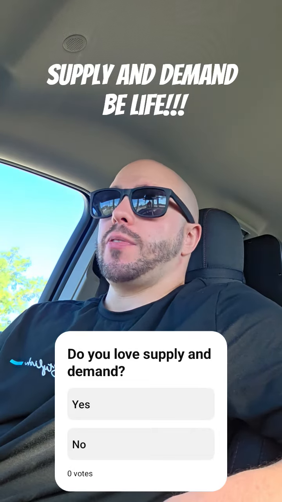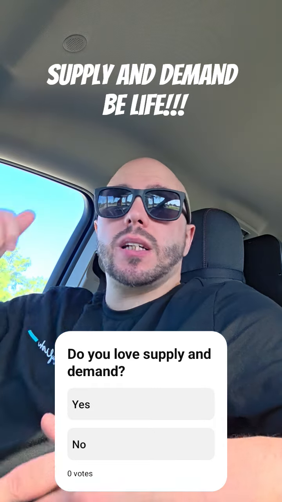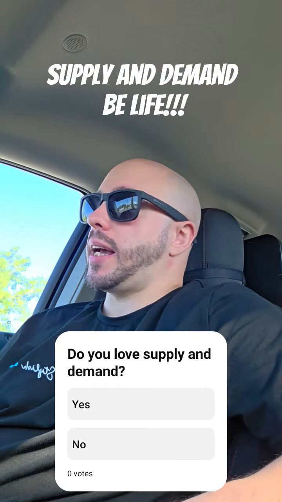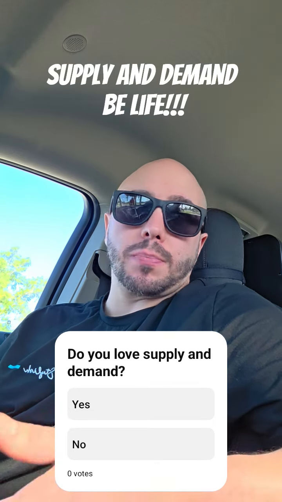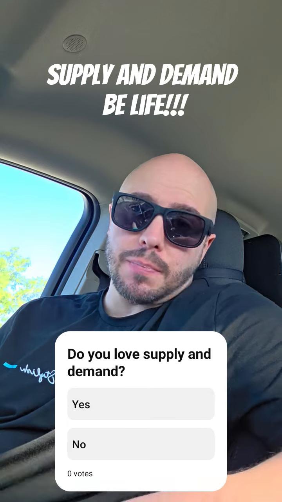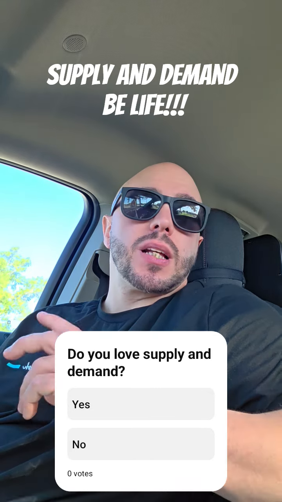But yeah, if price breaks through this supply, then it'll become a demand. If price breaks through demand, then it'll become a supply when it retests. That's it.